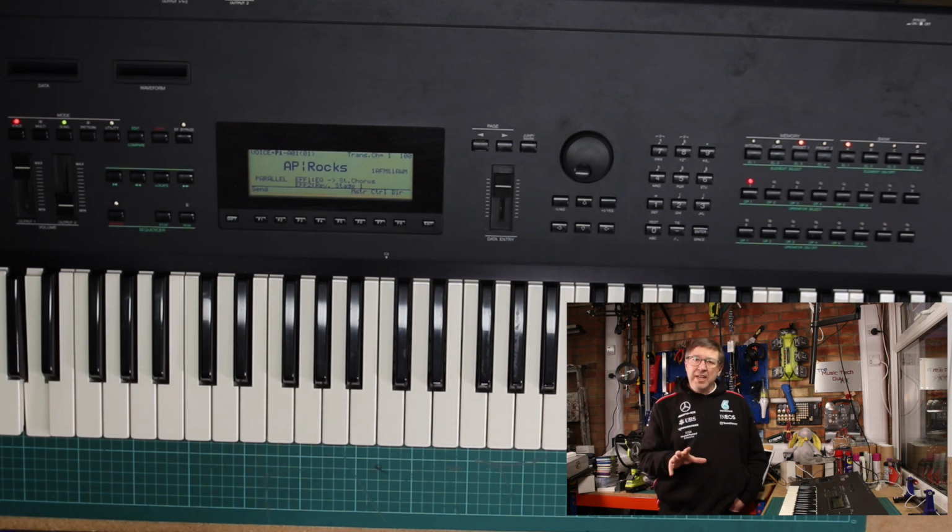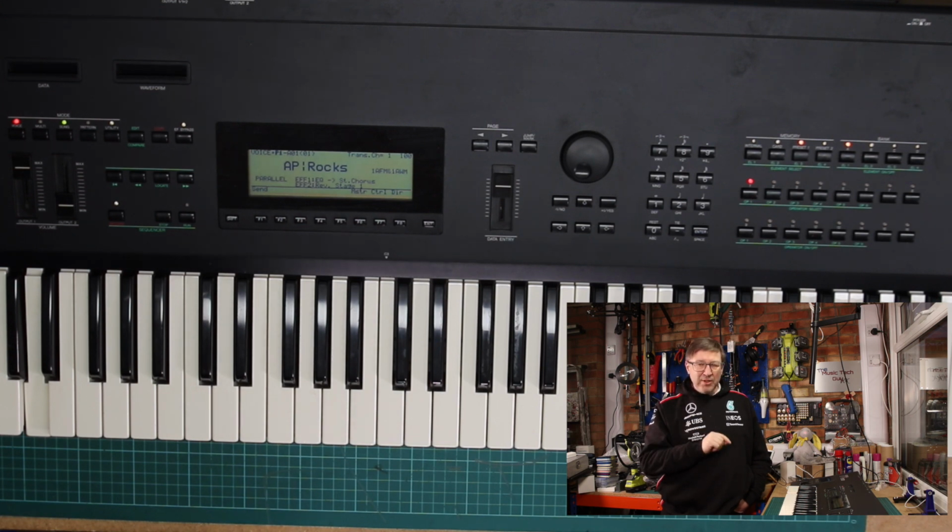So that's how you run the diagnostic mode on the SY99, and believe me, if you think you've got a problem, the diagnostic mode is actually really good for pinpointing where that problem is. If you think you've got another problem that's not covered by the diagnostic mode, you know what? You're in there with a probe.